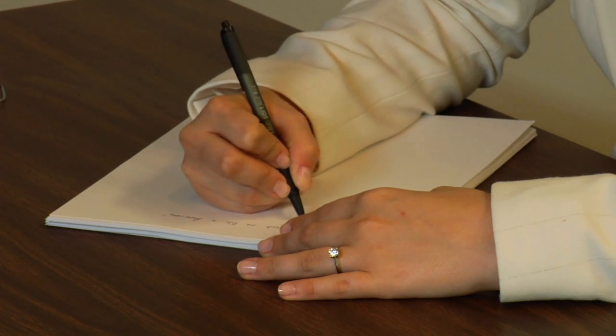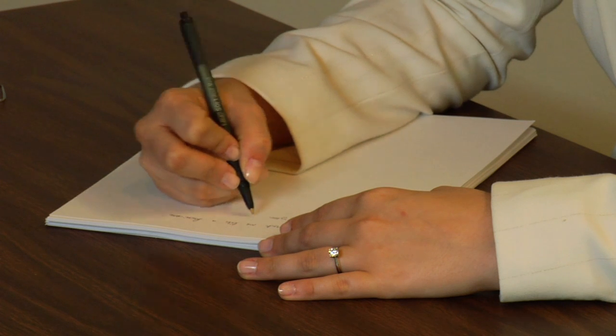And I would write those down and take note of those moments and figure out what is going on in the moment to create this tension.